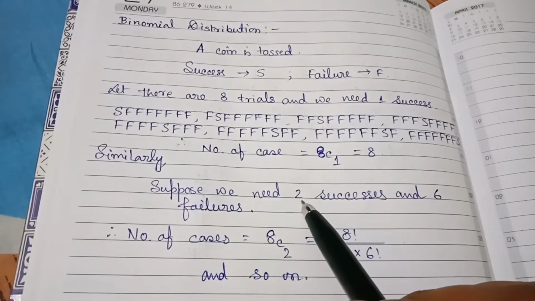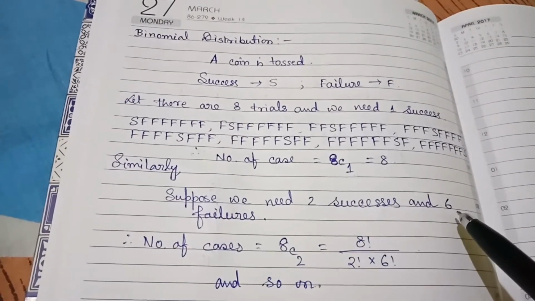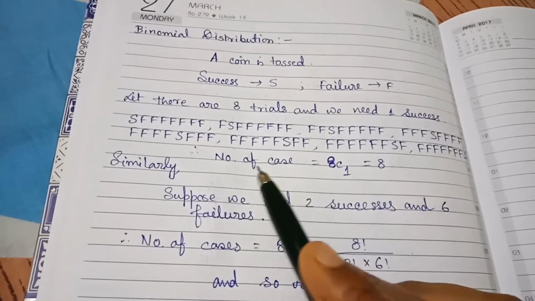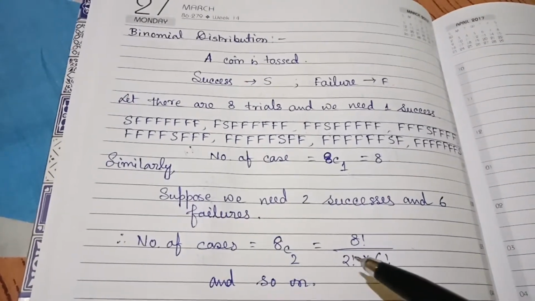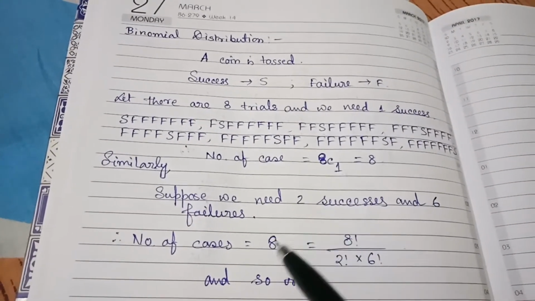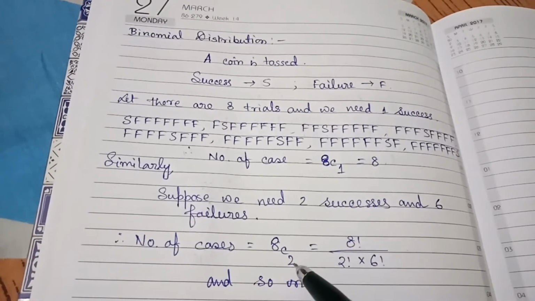Because if you need 3 successes, then obviously 5 failures. So everything is very clear here that if we need 2 successes, then it will be 8C2.